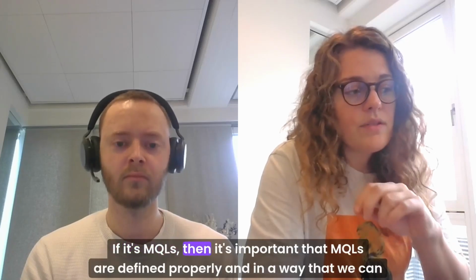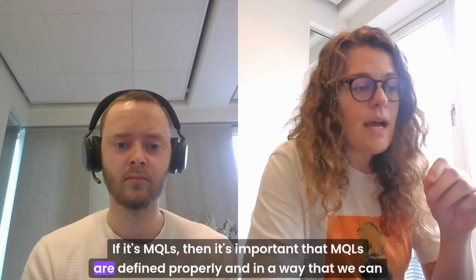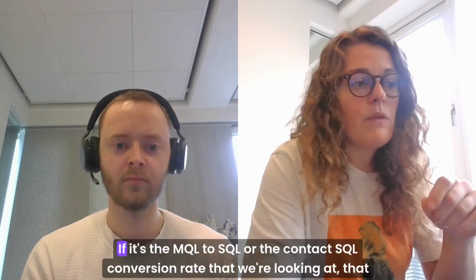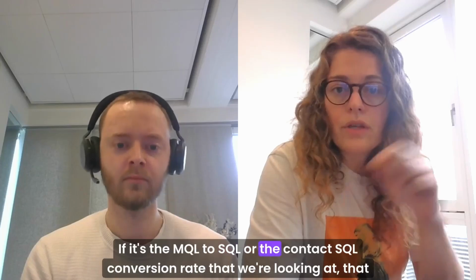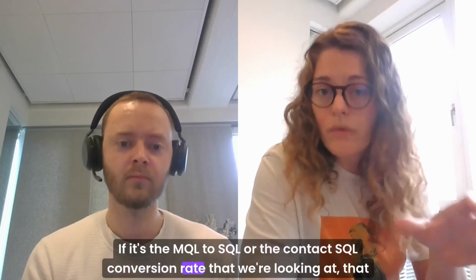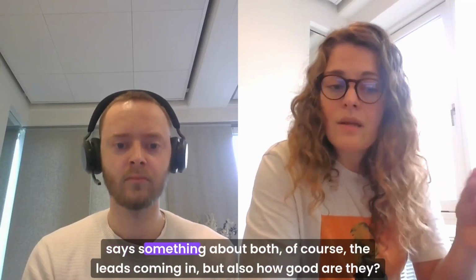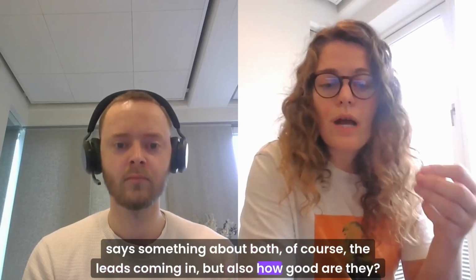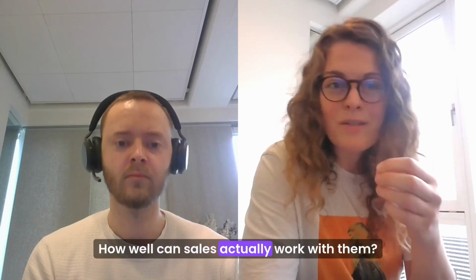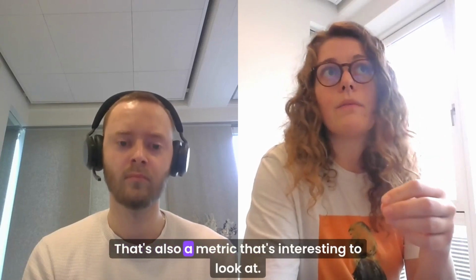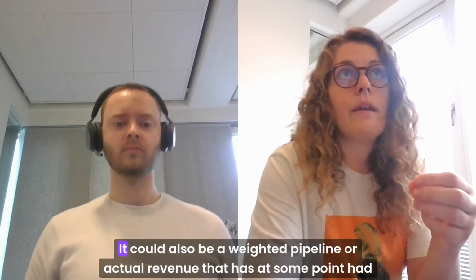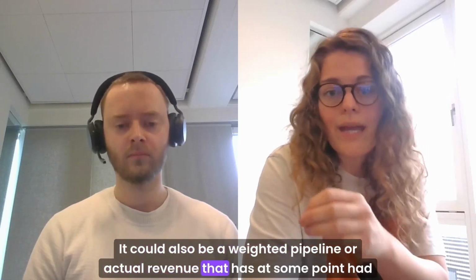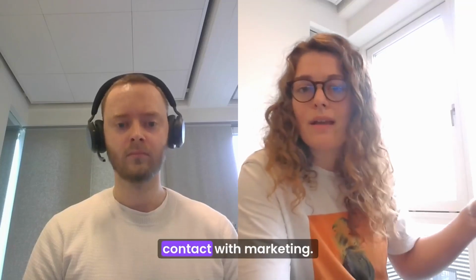If it's MQLs, then it's important that MQLs are defined properly and in a way that we can actually measure. If it's the MQL to SQL or the contact to SQL conversion rate that we're looking at, that says something about both, of course, the leads coming in, but also how good are they? How well can sales actually work with them? That's also a metric that's interesting to look at. It could also be weighted pipeline or actual revenue that has at some point had a contact with marketing.